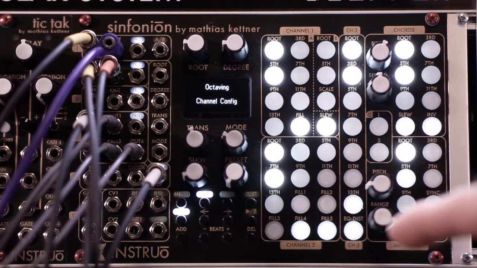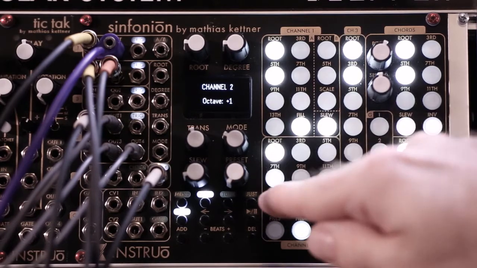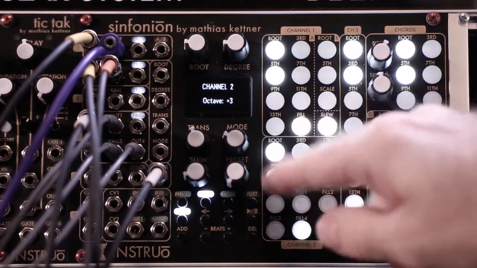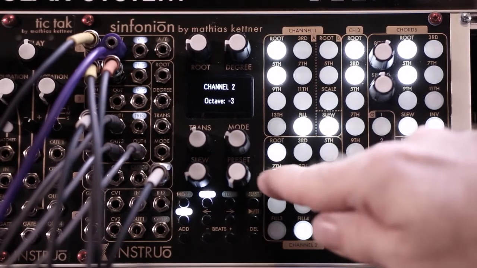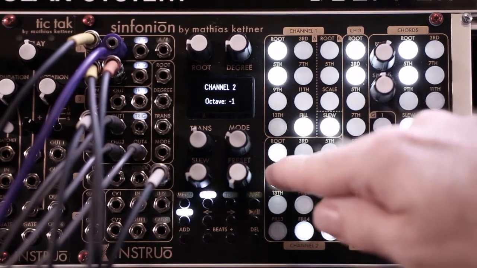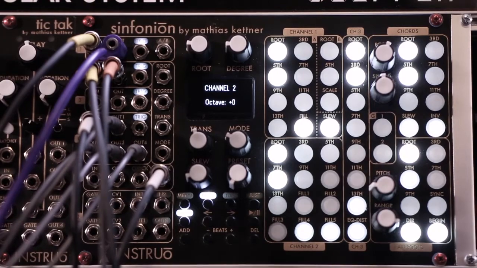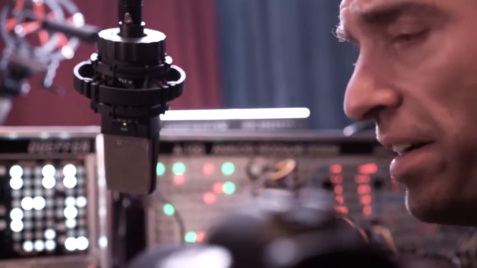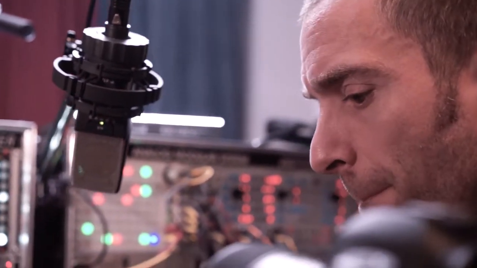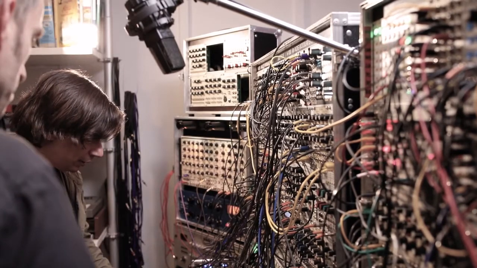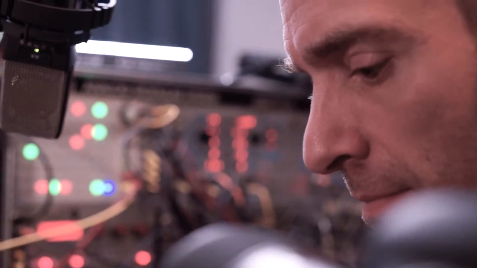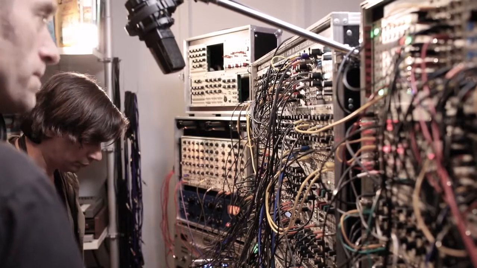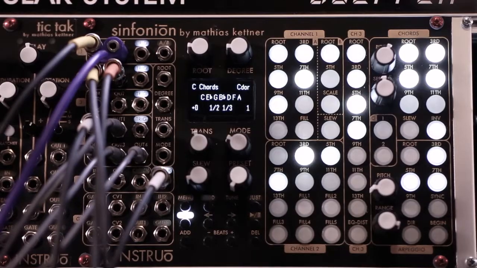And now, what I haven't shown you, we have also the second page here, where for each of the channels you have octave switches. You can go up to 3 octaves up, also down. Same is for the chord section and the other channels. Plus I can mute some notes here. Yeah, okay. Sounds good.